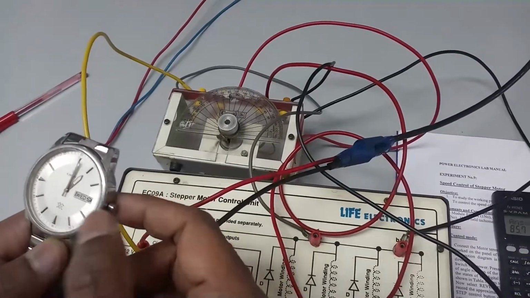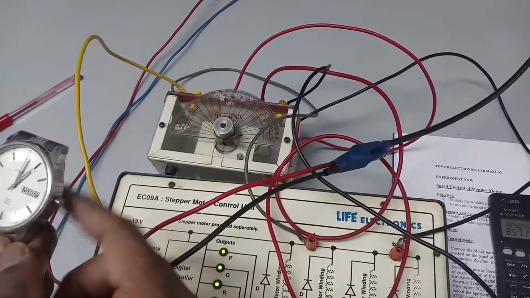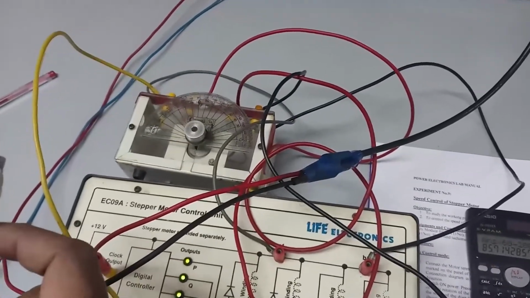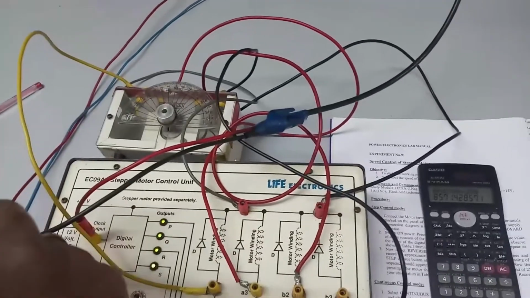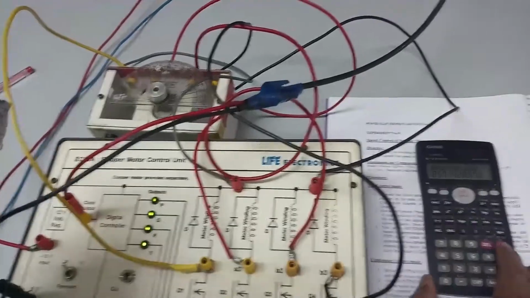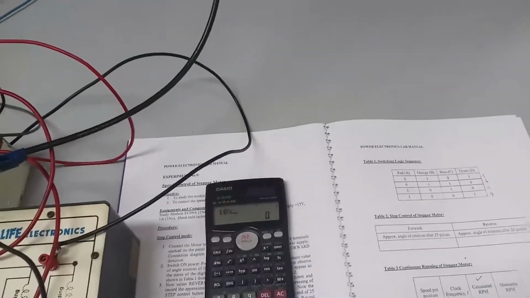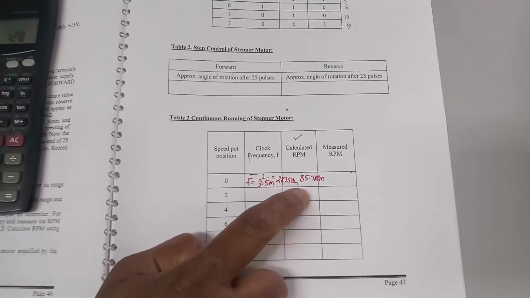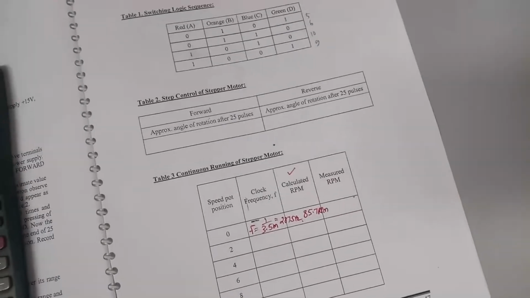For 10 seconds, you have to identify how many revolutions it has taken. So maybe for 10 seconds, it has taken 12 revolutions. So 12 into 10, that is nothing but 120 rpm, but I am getting 85.7 rpm. So that's why I have to check the speed of the machine very carefully.